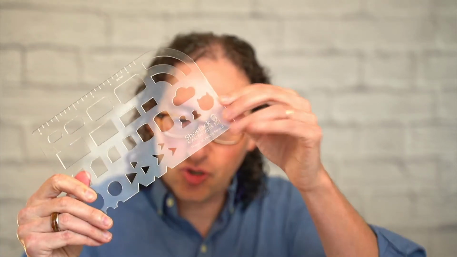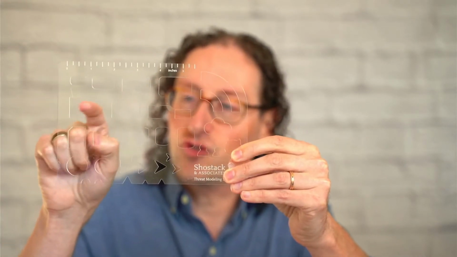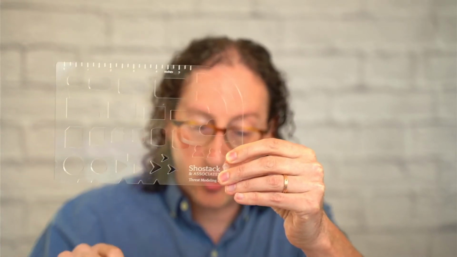on. We went a little bit beyond the dry erase notebook. We created some physical stencils that help you actually draw your threat model shape. So they've got your little rounded rectangles, they've got your external entities, they've got some documents.